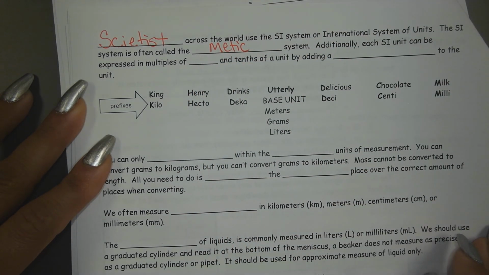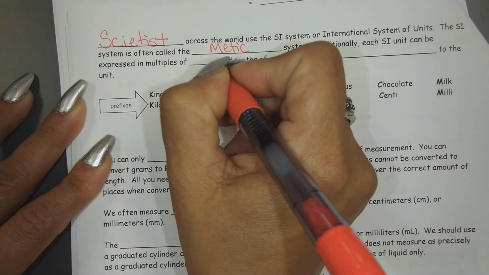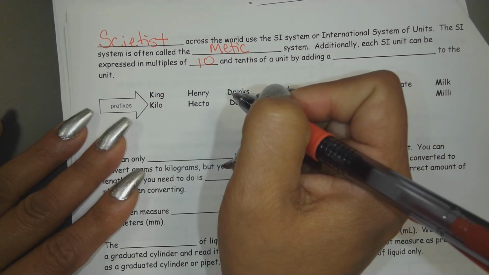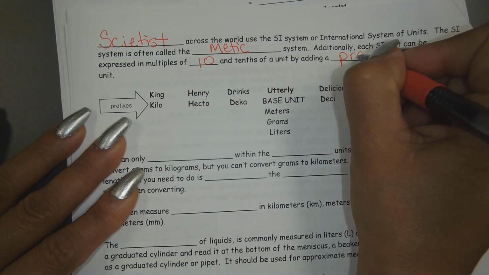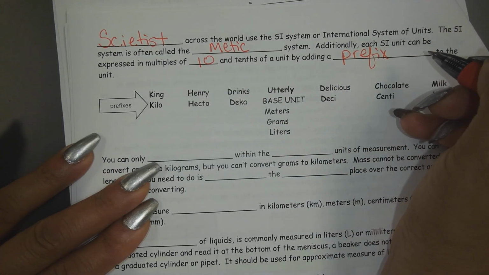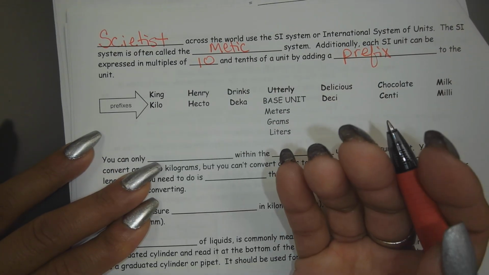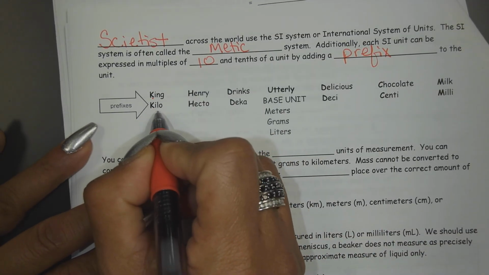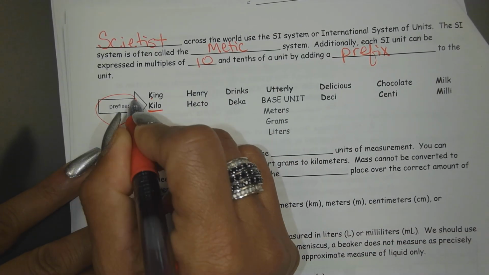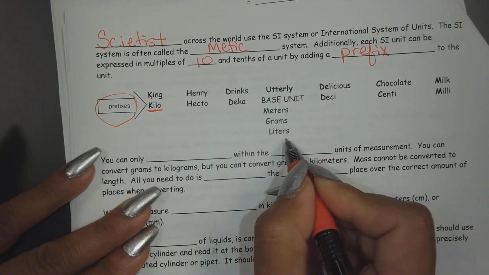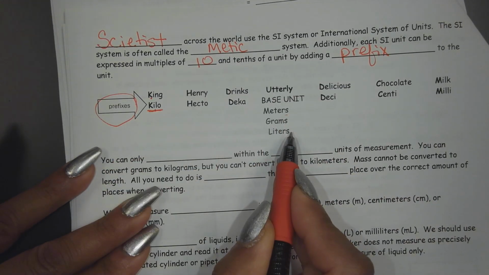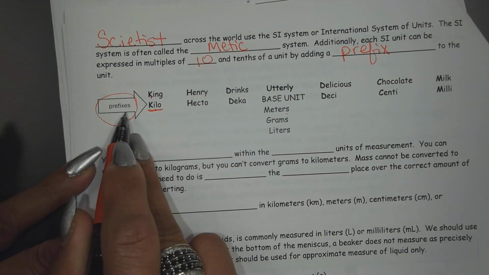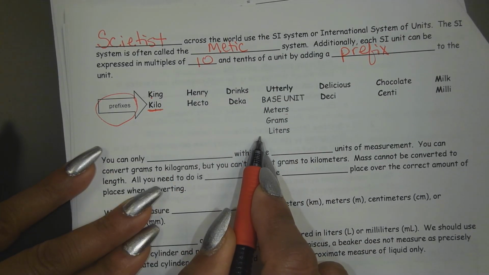The cool thing about the metric system is that it uses a base of 10, and we are able to use prefixes, kind of like English class, so we can change the value amount. So for an example, kilo is a prefix that goes in front of one of these base units, like kilometers, kilograms, kiloliters, okay? Makes sense.